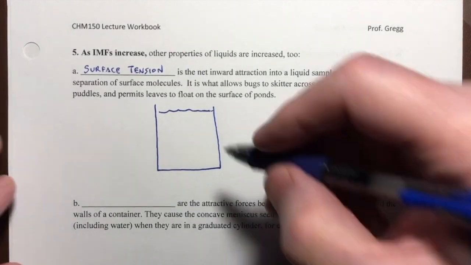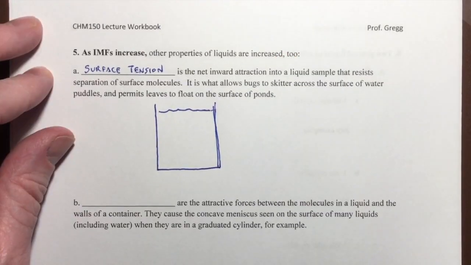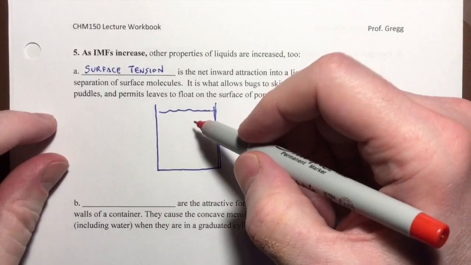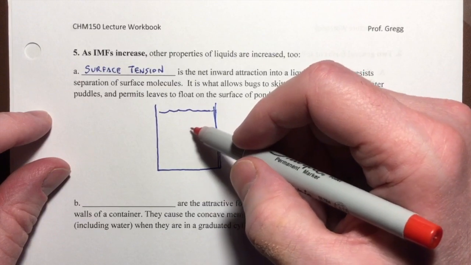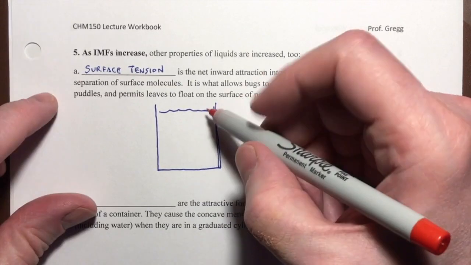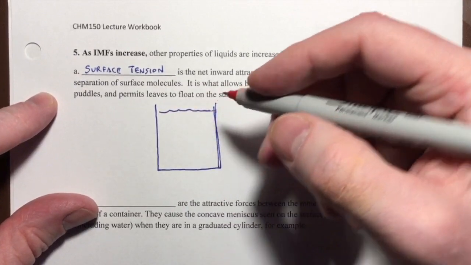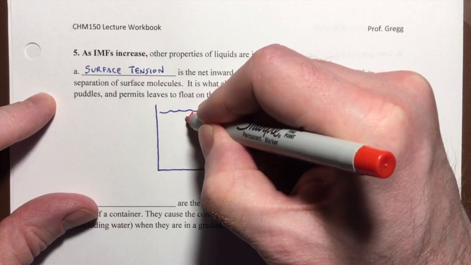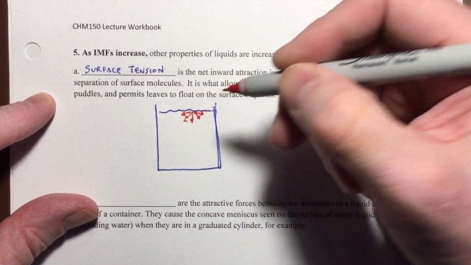So I've got a little beaker of water here. We know that there are molecules of water in this beaker, and each molecule of water is experiencing intermolecular force attractions with its neighbors. For the molecules that are in the surface, they are being attracted in all directions like this to their neighbors, right?